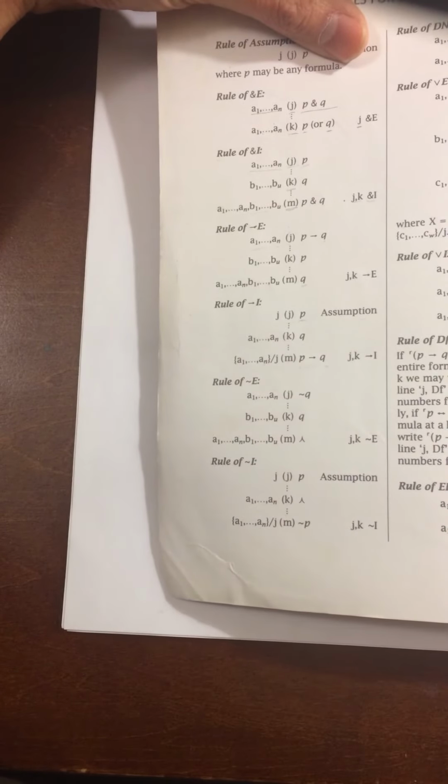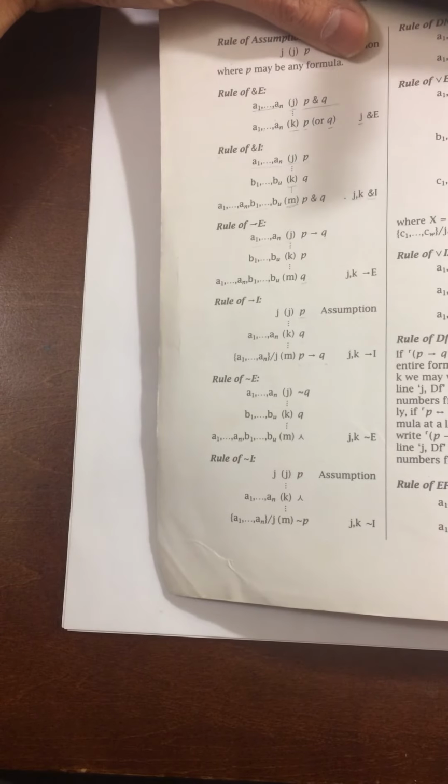J is discharged. I'll have a video reviewing how to discharge assumptions and the other rules that discharge assumptions. But for now, let's apply the rule of arrow introduction.